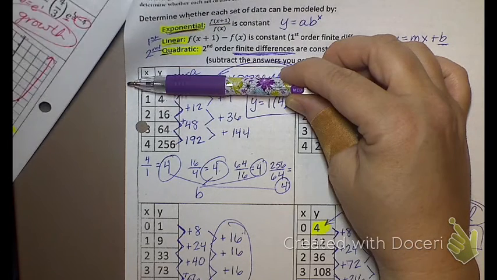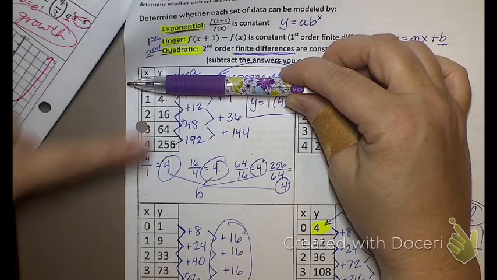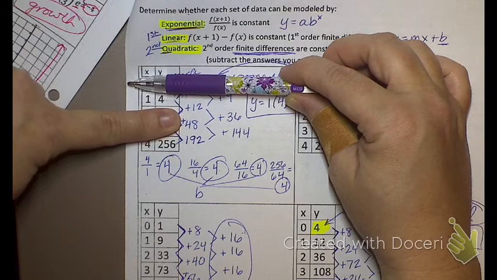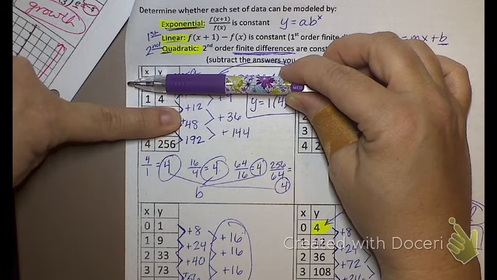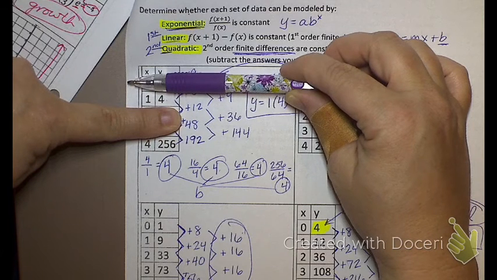And then to even go further than that, what if I'm missing some terms and I only have two terms? Say I only have 1, 4 and 4, 256, but I'm told that it's exponential. How do I come up with the formula for that exponential function? Well, that's what we're doing today.